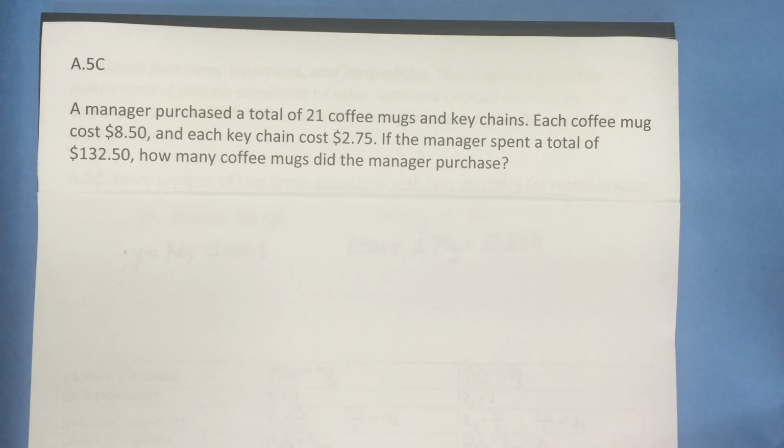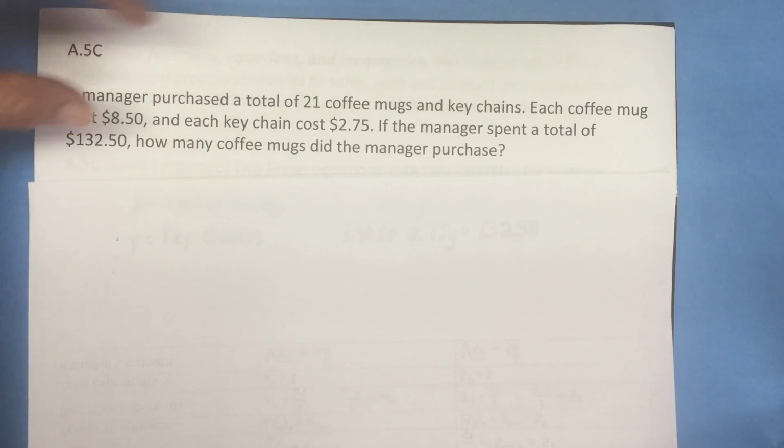So here's the problem. The manager purchased a total of 21 coffee mugs and keychains. Each coffee mug cost $8.50 and each keychain costs $2.75. If the manager spent a total of $132.50, how many coffee mugs did the manager purchase? Before we can use the calculator, we still have to set up a system of equations given the information in the word problem.